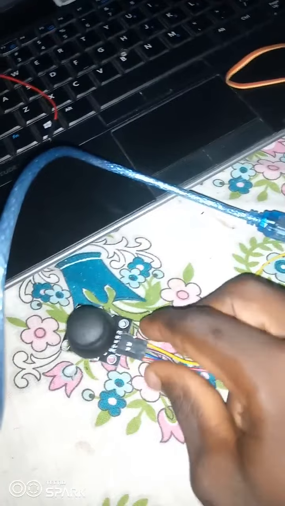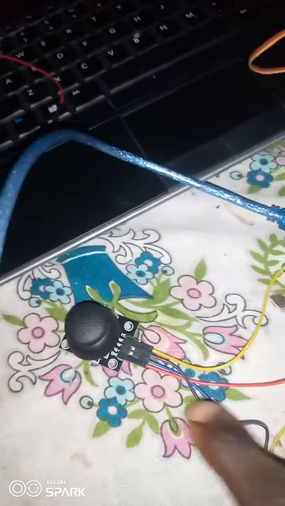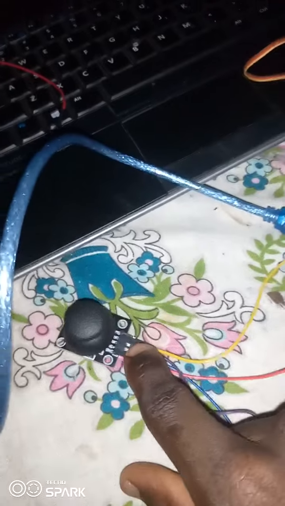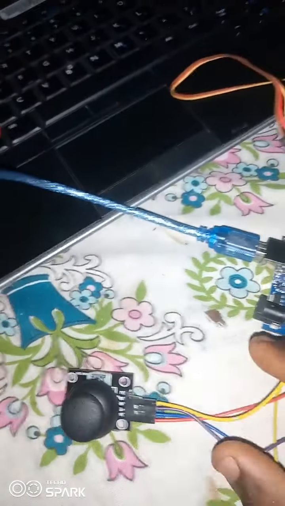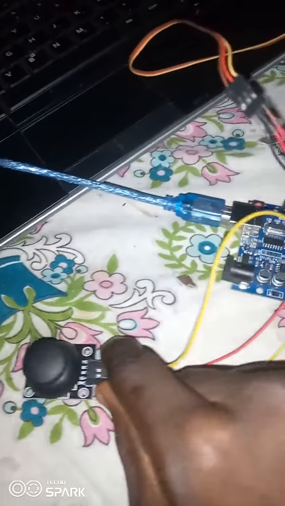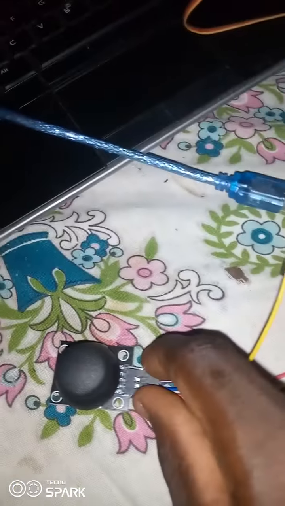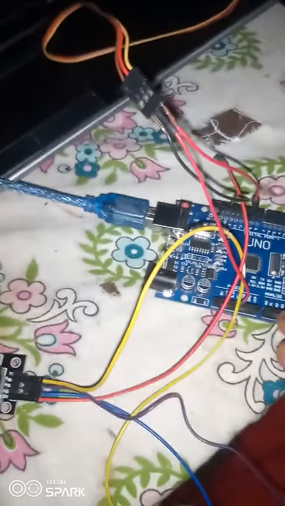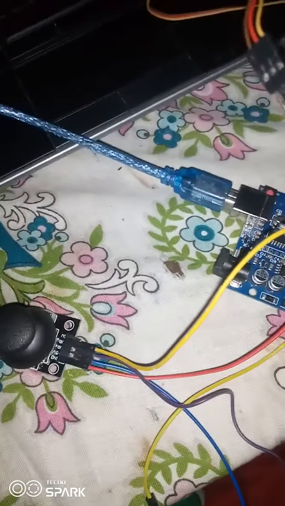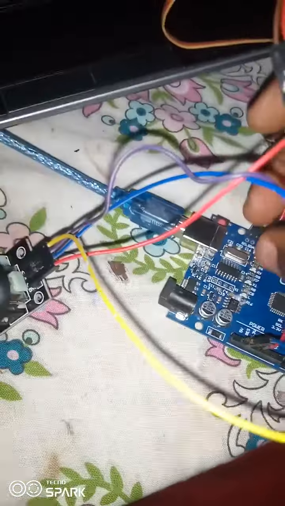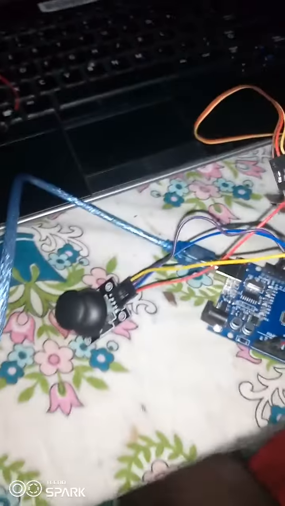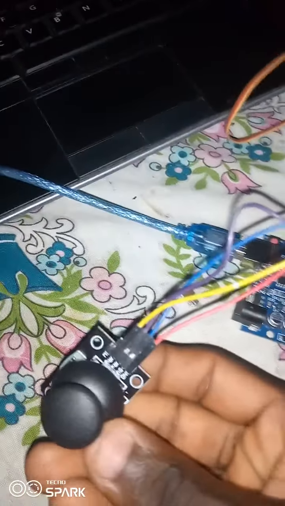For the joystick right now, the GND goes to the ground. The 5 volt goes to the 5 volt supply on the Arduino. According to what we said in our code, RX is going to be connected to A0 on the Arduino board, while RY is going to be connected to A1 on the Arduino board. So let's do the connections. That's the way we're going to connect the joystick. I explain them and do the connections.